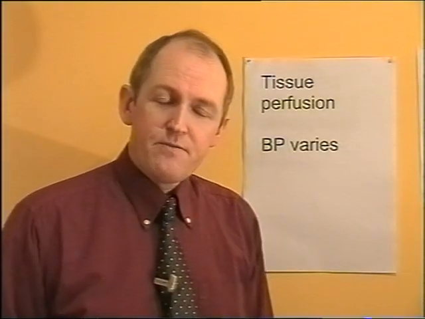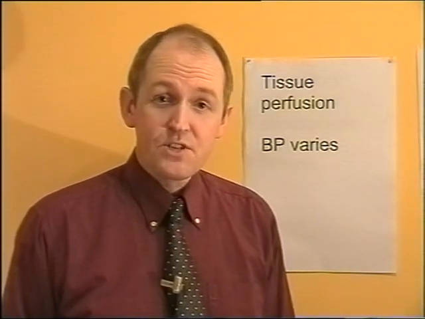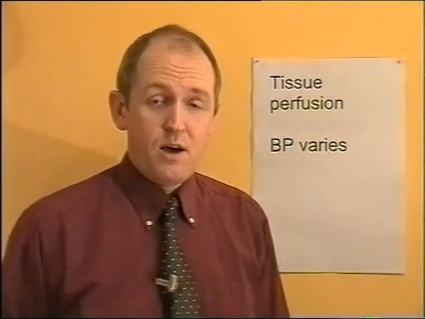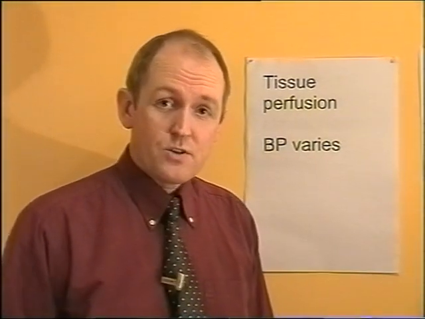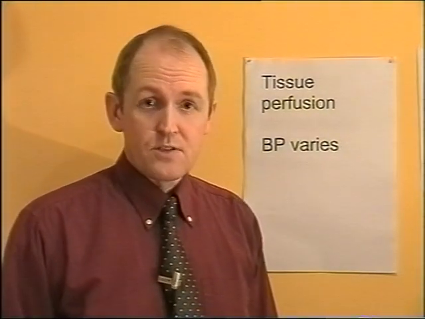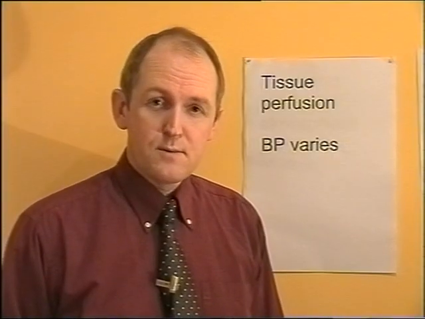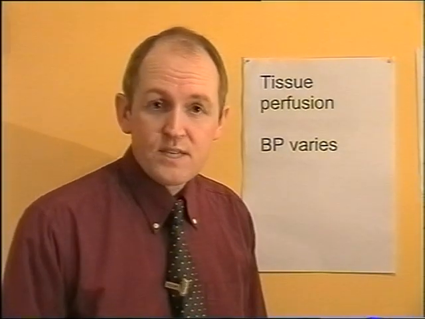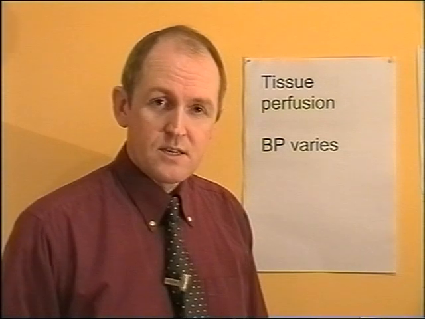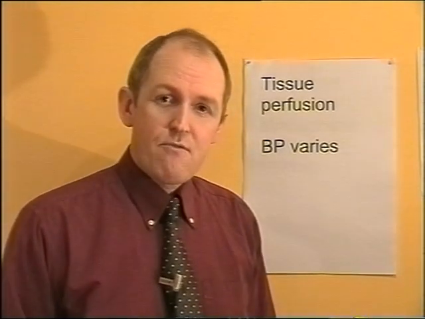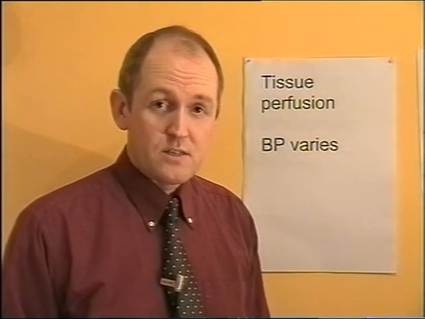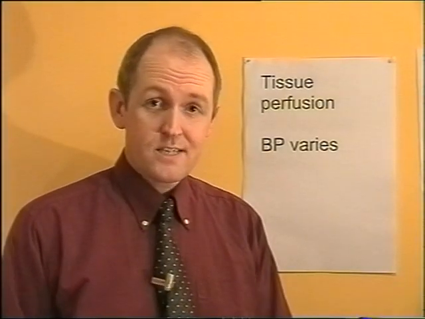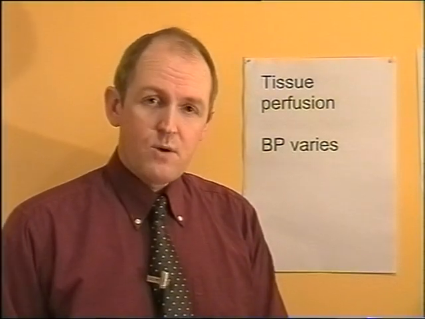Blood pressure is needed to perfuse the myocardium. The actual heart muscle itself needs a constant supply of blood. It's got a very high oxygen demand and it needs a constant blood supply to supply that oxygen to it. The liver is always carrying out metabolic processes and it needs a blood supply to carry out those metabolic processes, both to supply the oxygen that it needs and to supply the energy required for that metabolism.